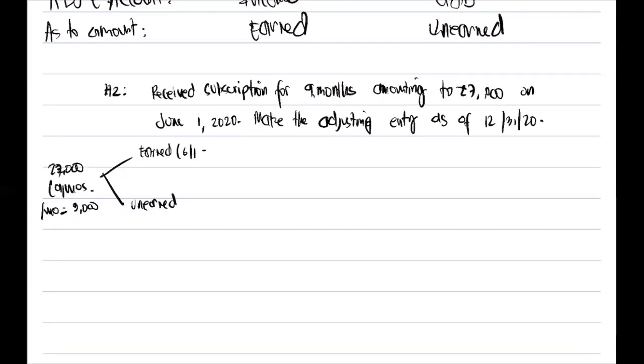June 1 until December 31. So June, July, August, September, October, November, December. So this is 7 months. While your unearned is equal to your total months, which is 9 months, less the earned of 7 months. So this is only 2 months.